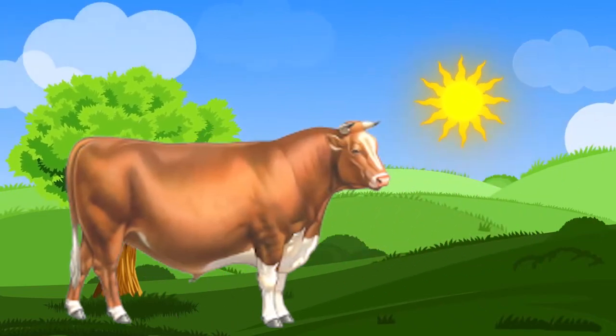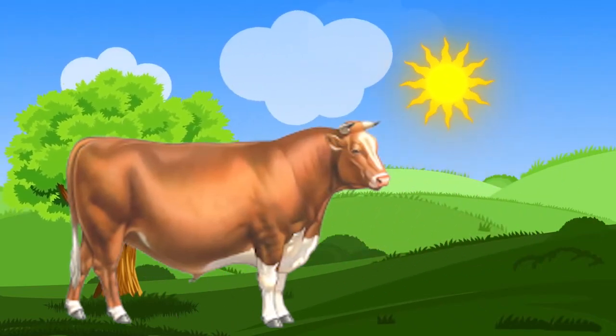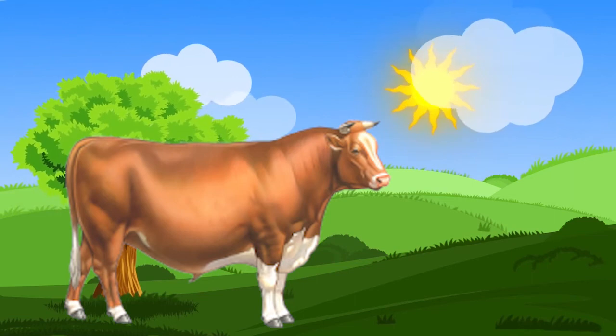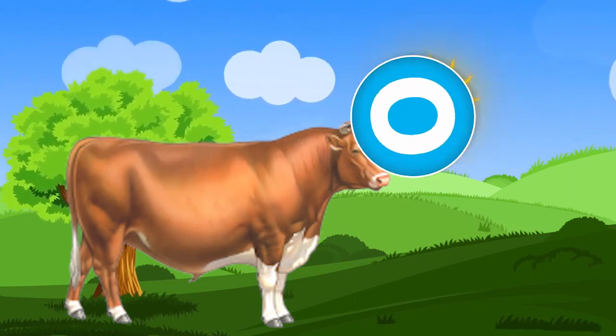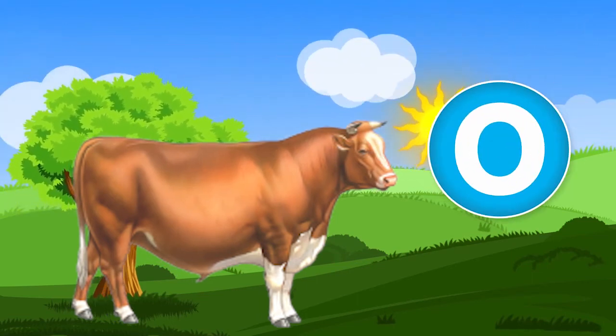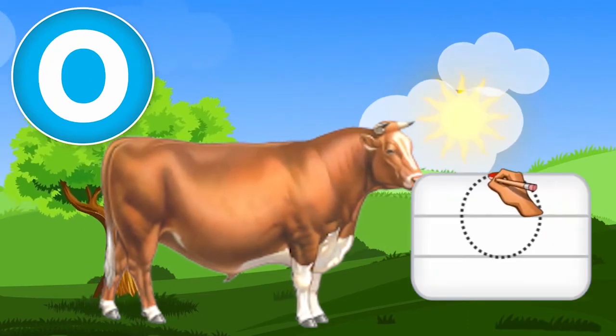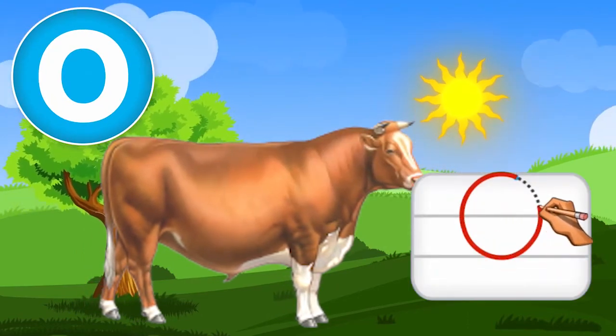This is the picture of an ox. Ox starts with O. So we write O on the lines.